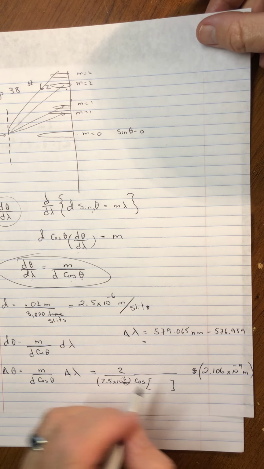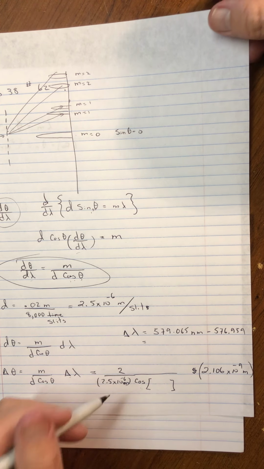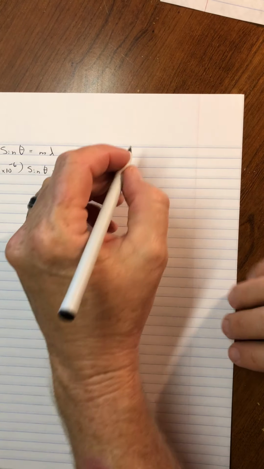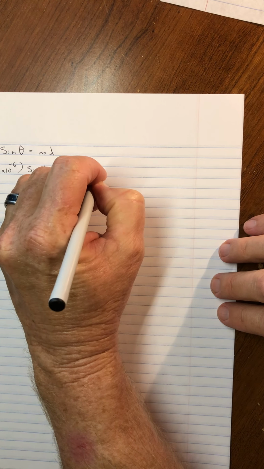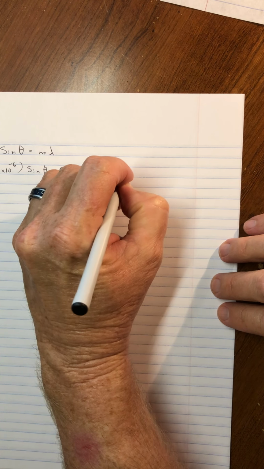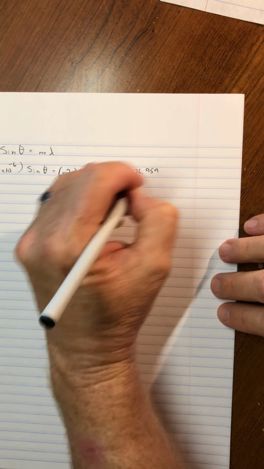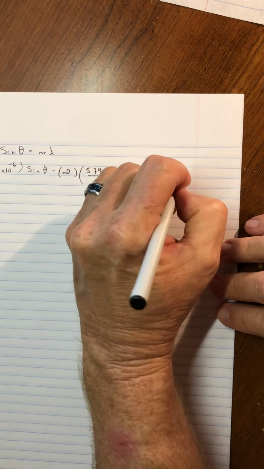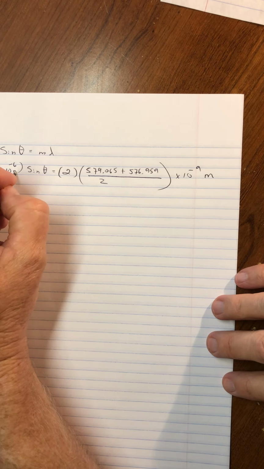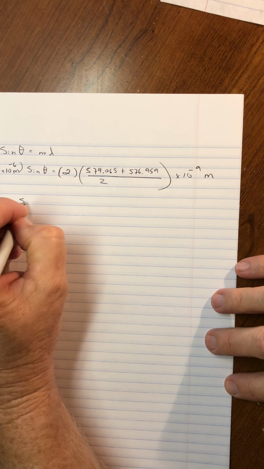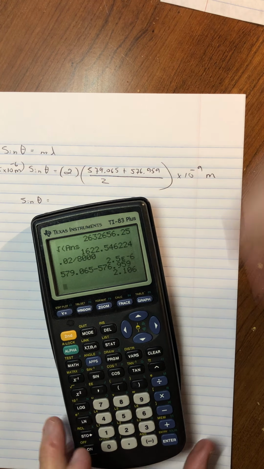So let me get an average angle, and I'll get that from the average wavelength here. So let me take 579.065, add it to the 576.959 and divide that by 2. Remember, times 10 to the minus 9 meters here. And so this will give me an idea of what angle that is.